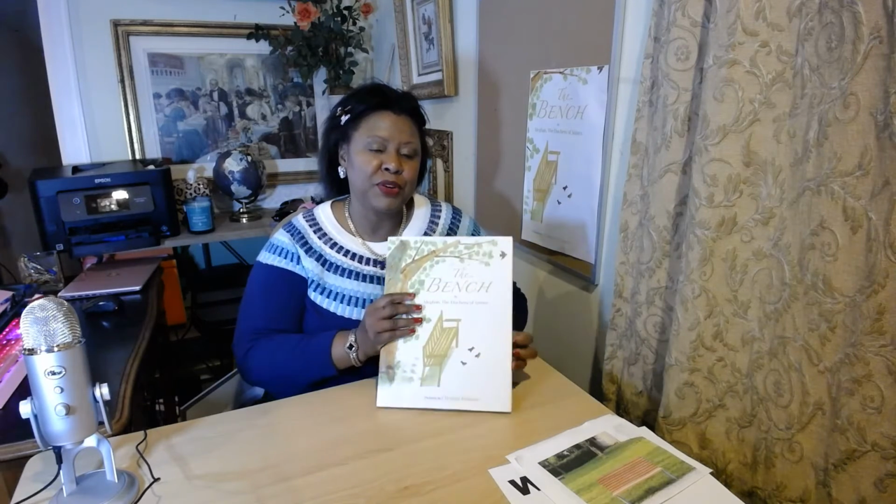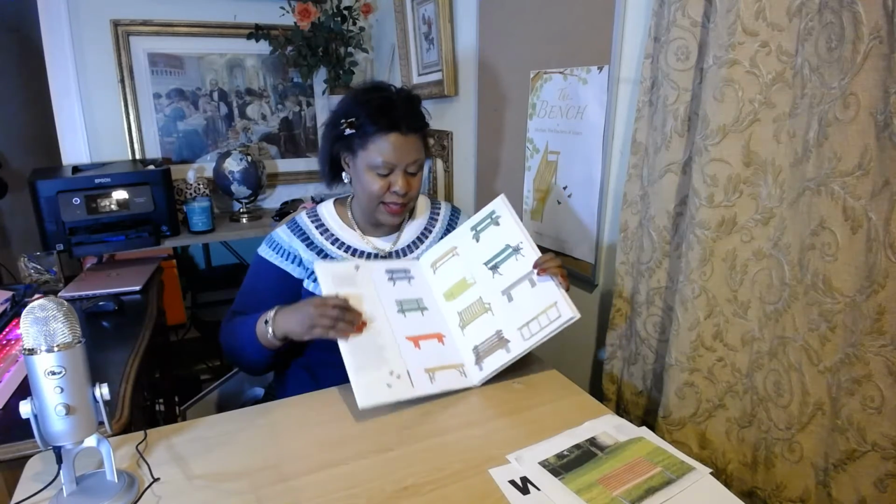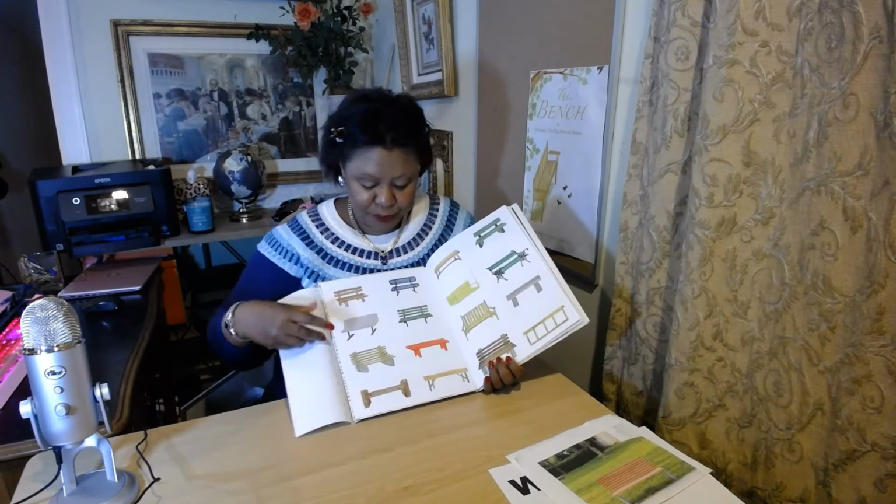So one of the things that I noticed is that the illustrator reminds us that there are many types of benches. And I know with young children, especially with English language learners, they might not know what a bench is, or they might think that a bench is something we can only see at the park. So I would scaffold away from the book the very first day, and I would have an essential question for us to consider: what is a bench?